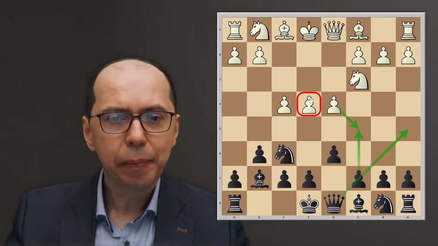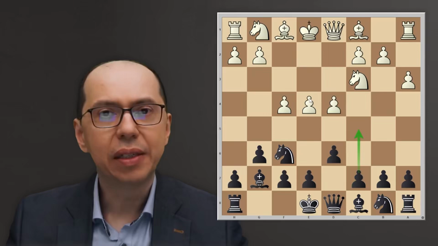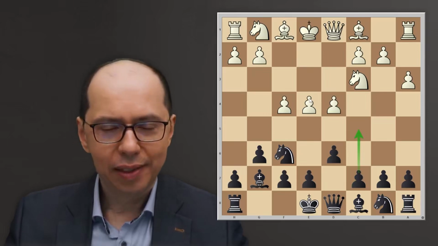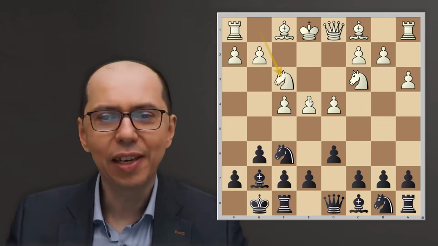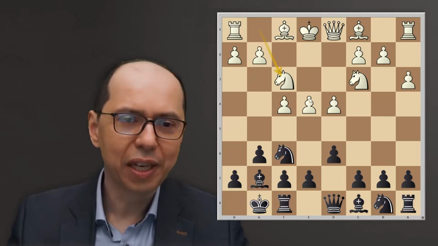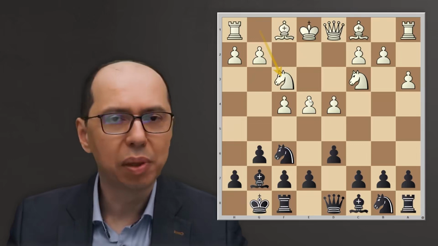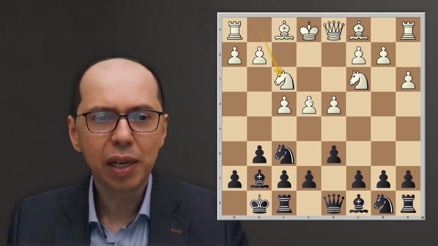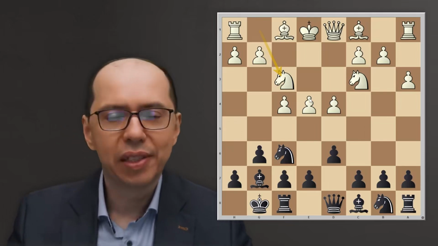So a3 is supposed to prevent this. And black castles, knight f3, there is some theory here. And white invested the move a3, but prevented c5. And a lot of really good players have played this way with white. The problem about this approach is that it does not prevent c5.